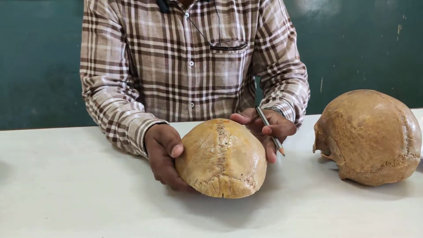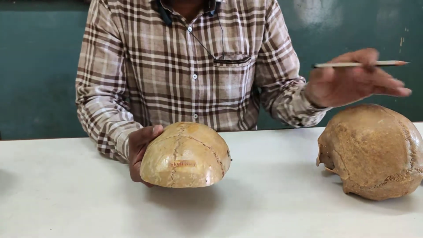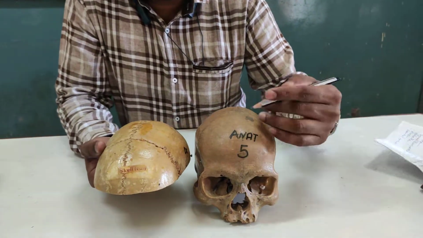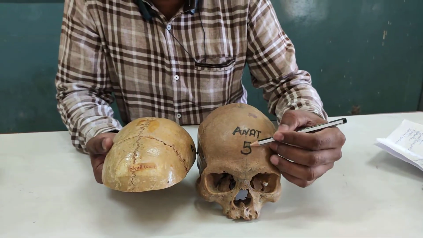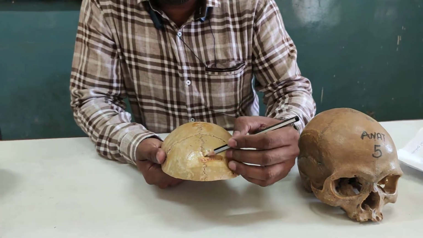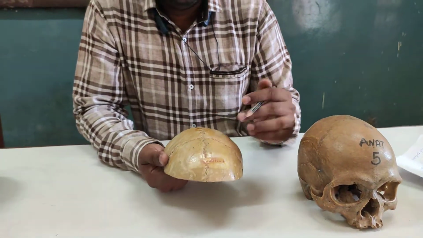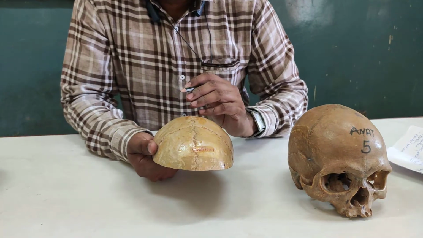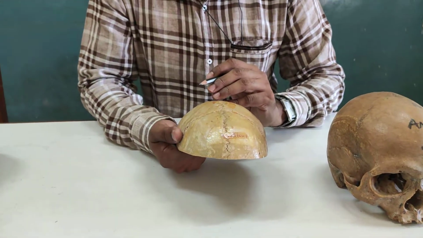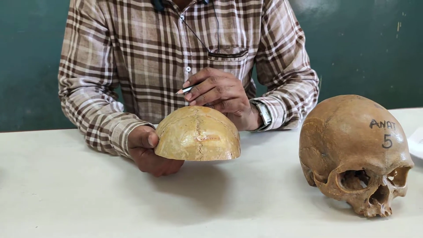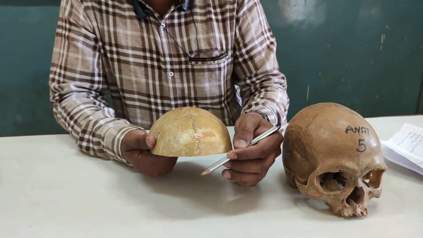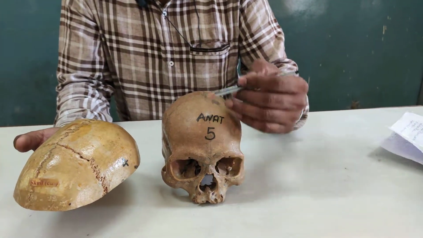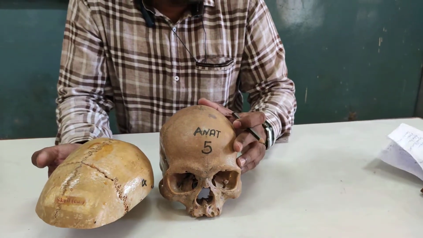Okay. Now, in some skulls, we are able to find another suture in the frontal bone. In this skull, there is no suture in the frontal bone, but here we are able to find a suture in the frontal bone. This suture is known as the metopic suture, and it is present in only about 3 to 8% of people. Generally this appears by the age of 6 years.